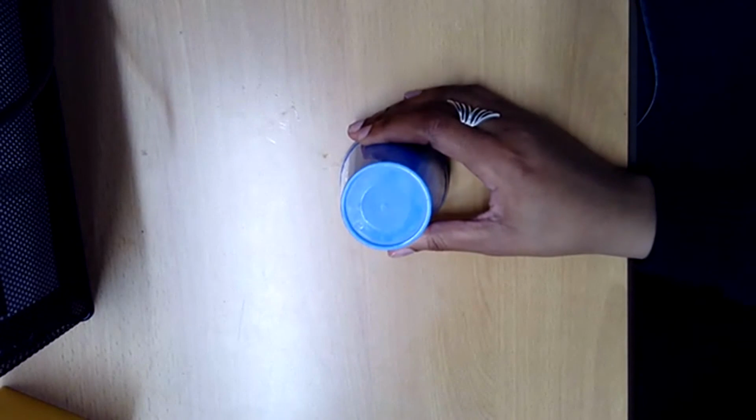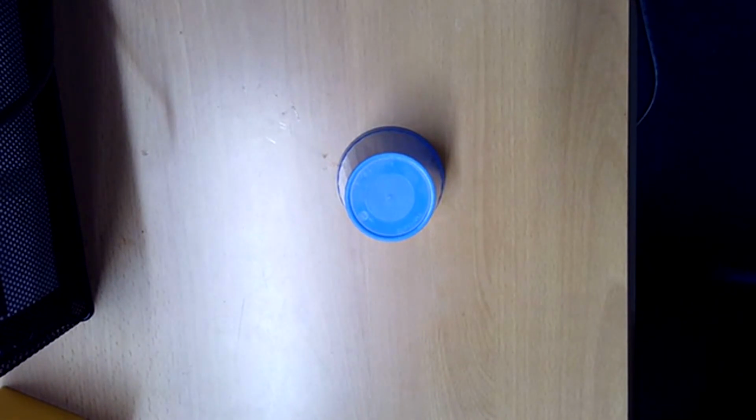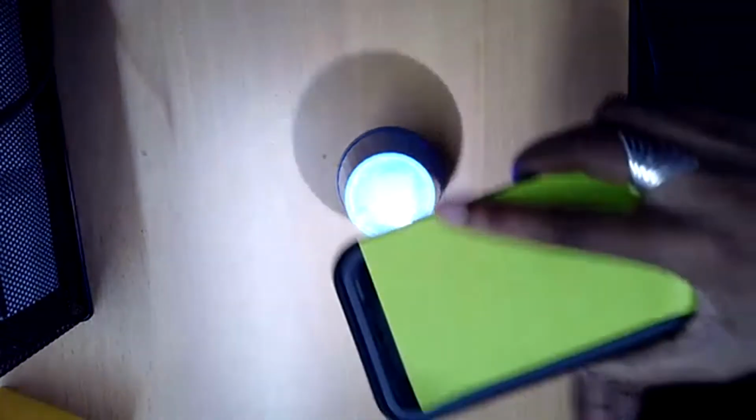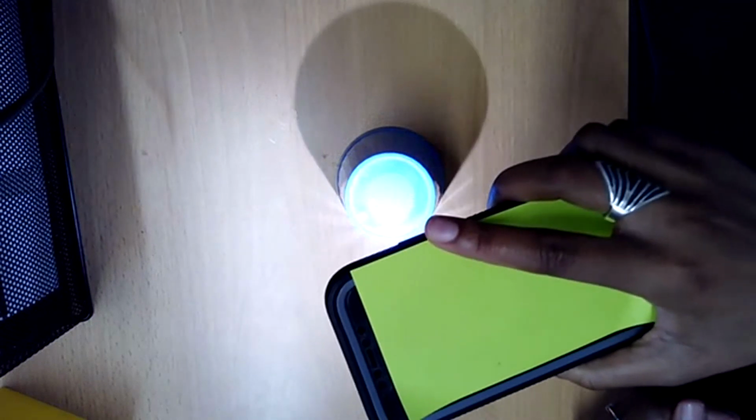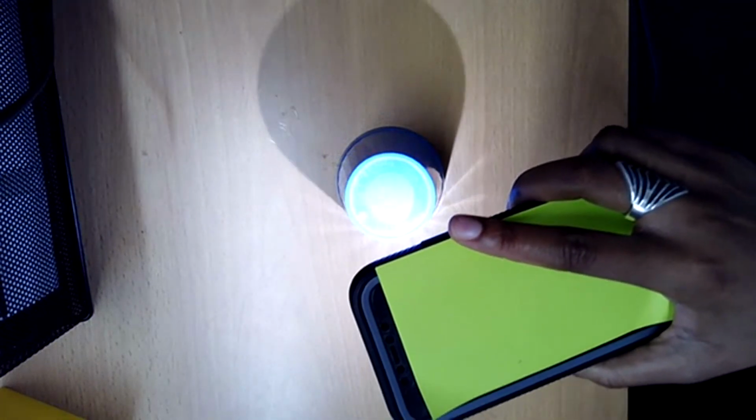Fantastic. Okay, so here I have a light source. Sorry, here I have my object. My object is a cup. I also have a light source. My light source is my phone. The first observation we are going to record is holding the light source at close proximity to the object. So I'm going to hold the light source at close proximity to the object. What do you notice about the shadow?